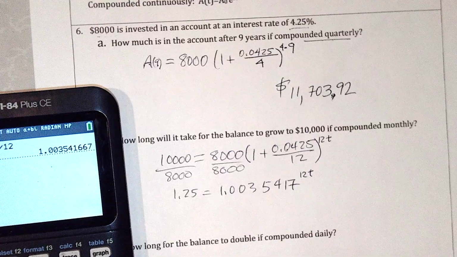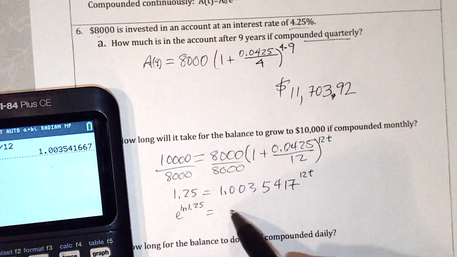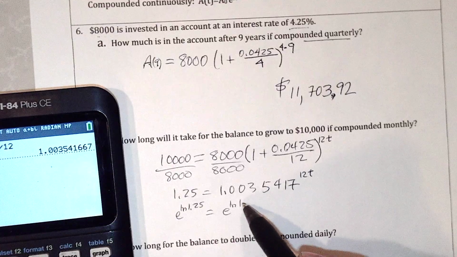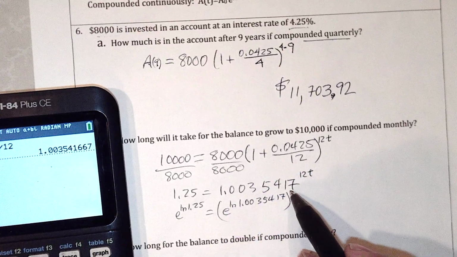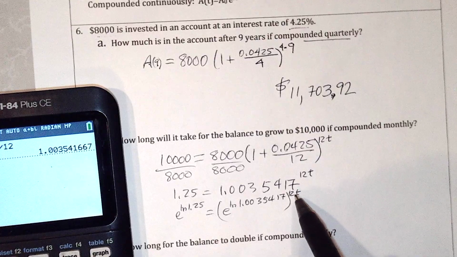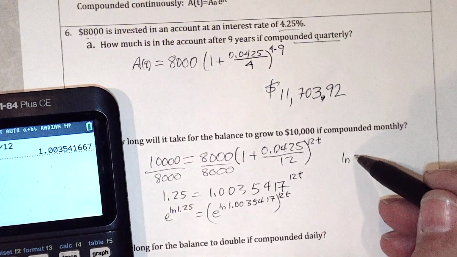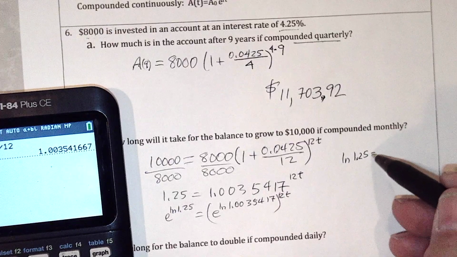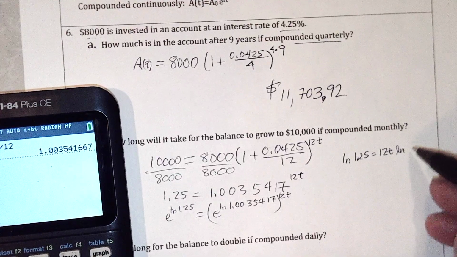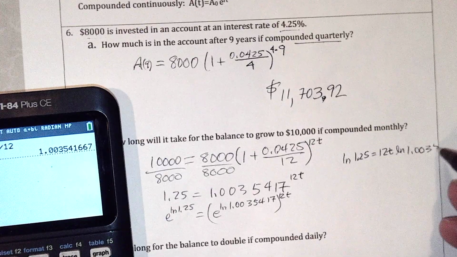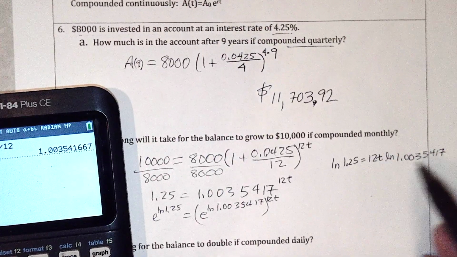So we can write this in base 10 or base e. I'll just write an e, so this would be e to the ln 1.25 equals e to the ln of 1.00354117 to the 12t. So this power would come down times this, and it would equal that. So we'd have ln of 1.25 equals 12t times ln of that long number, 1.00354117. So to solve for t, I'd divide by 12 and by that ln.